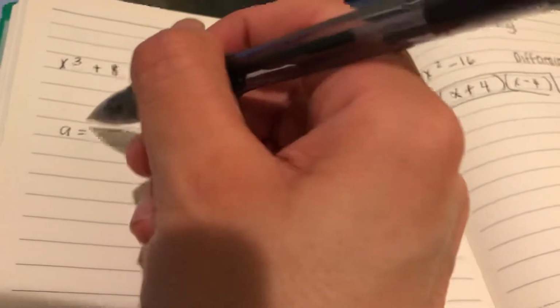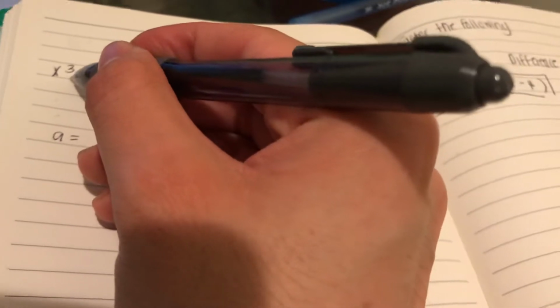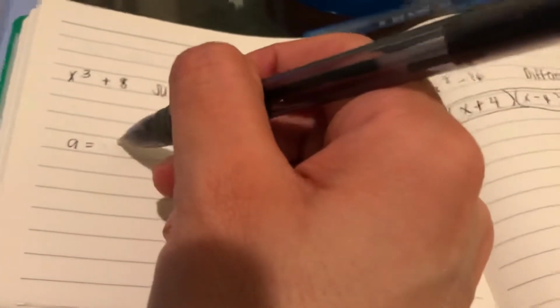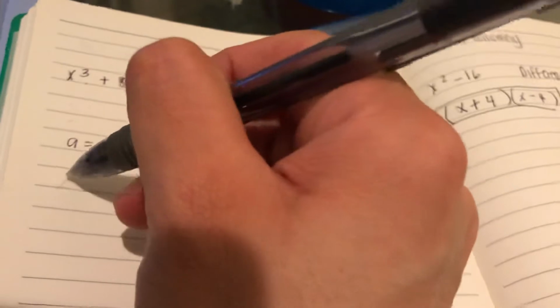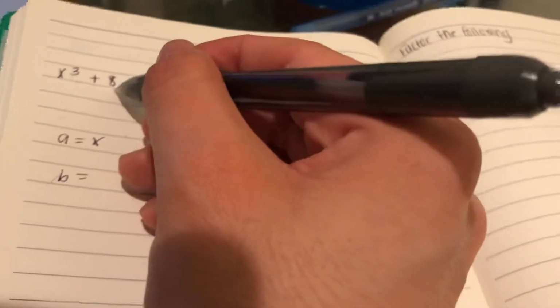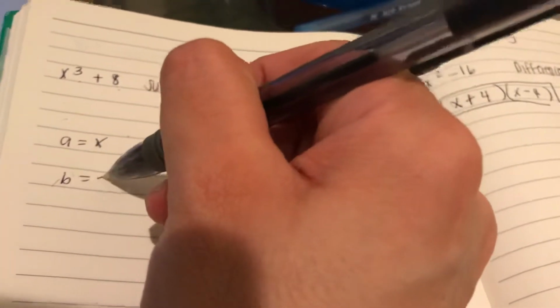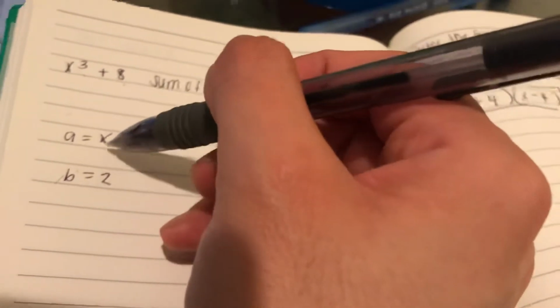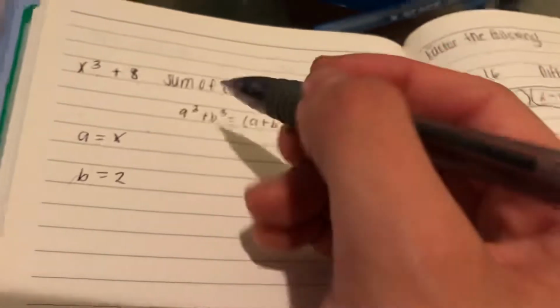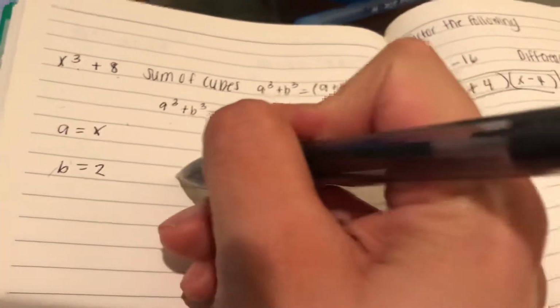A and b are just the cube roots of a cubed and b cubed. So let's find our a and b over here first. So a is going to be the cube root of x cubed. The cube root of x cubed is just x, and b is going to be the cube root of 8. The cube root of 8 is 2, because 2 times 2 times 2 is 8, and x times x times x is x cubed.